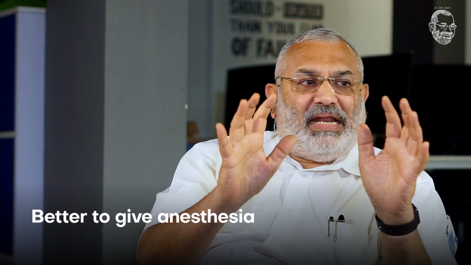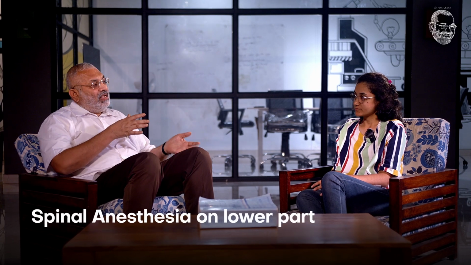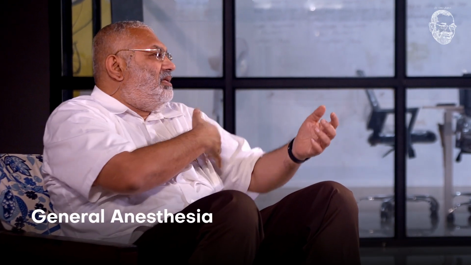However, if there is a larger tumor like a large lipoma, sometimes lipomas become big. I've removed these big lipomas from the groin or from the back. There probably it's better to give anesthesia. If it's in the lower part, you can give a spinal anesthesia and then turn the patient and do it. If it's in the upper part of the body, but it is big, like a big lump on the shoulder or the forearm, then it's better to give general anesthesia. Or you can do it under a regional block, but with the help of an anesthetist, because local we give ourselves. We don't need an anesthetist.